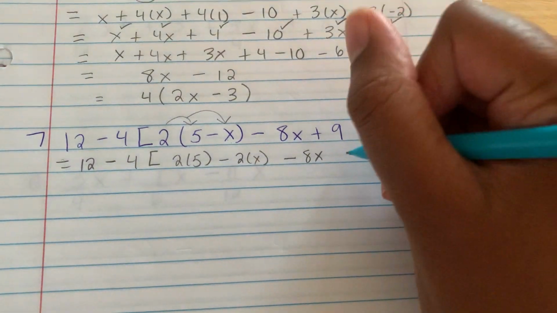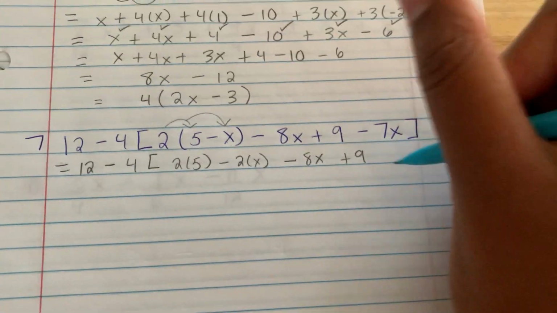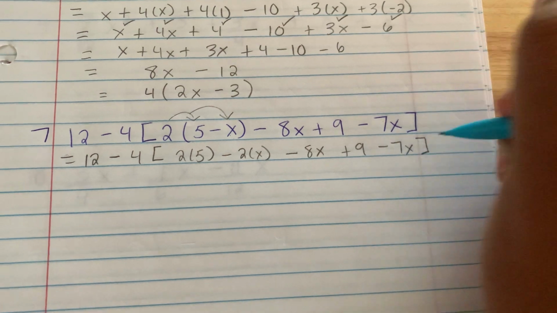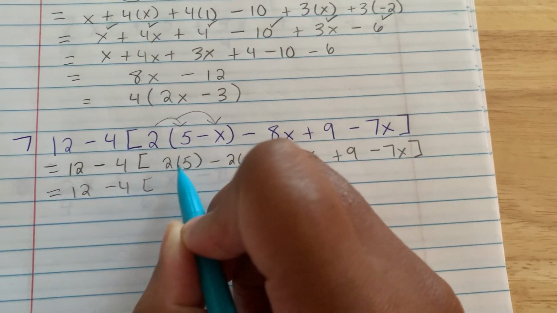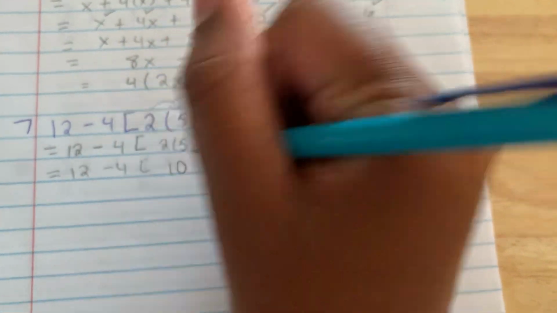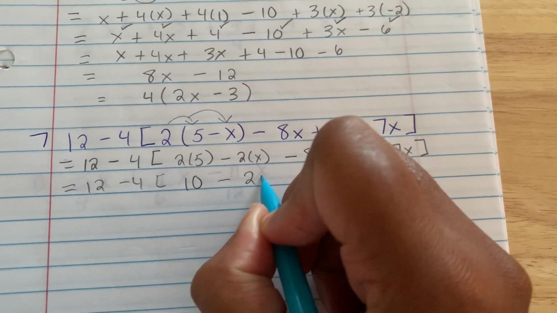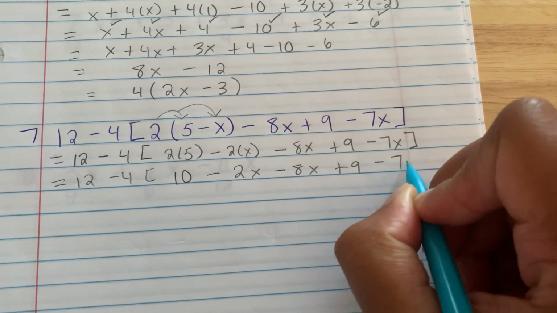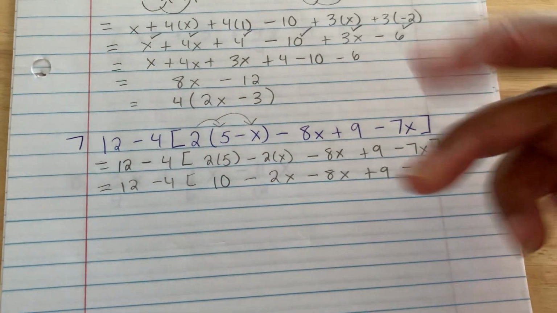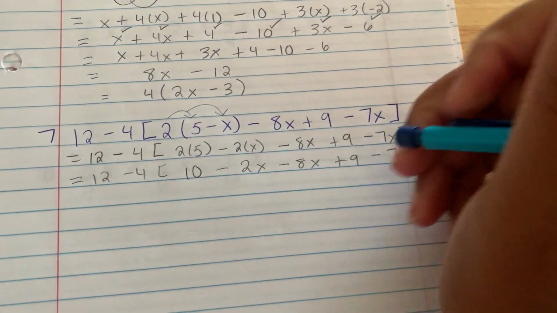Minus 8x plus 9 minus 7x. So 2 times 5 is 10. And then this is minus 2x minus 8x plus 9 minus 7x. This is a bracket.